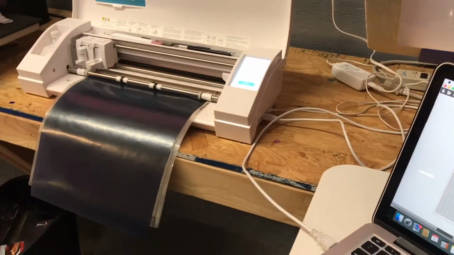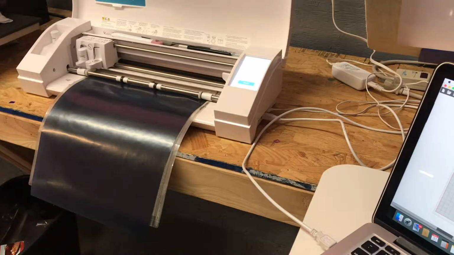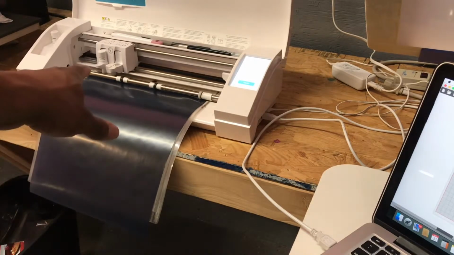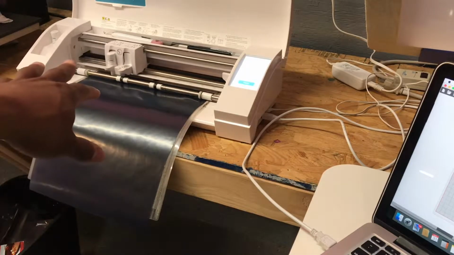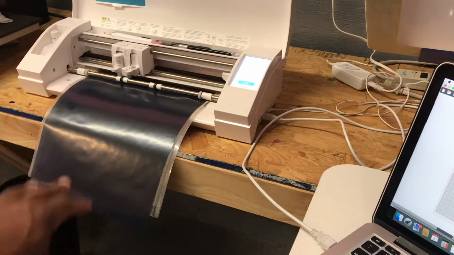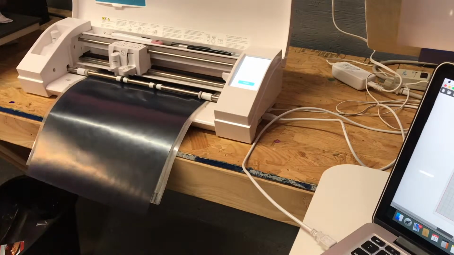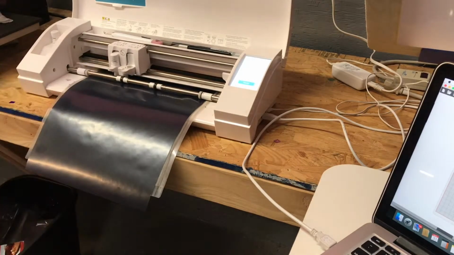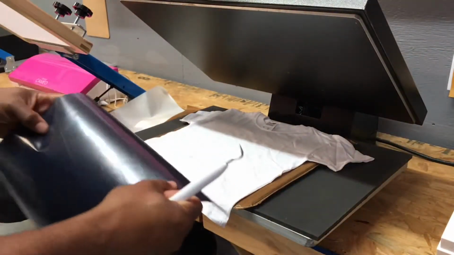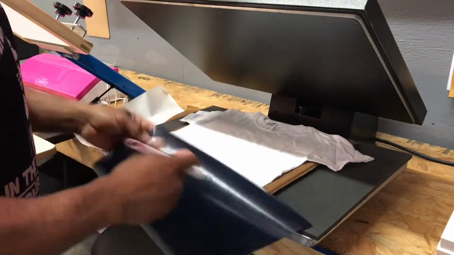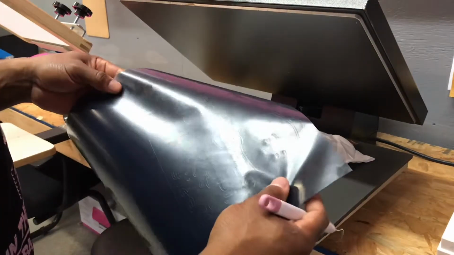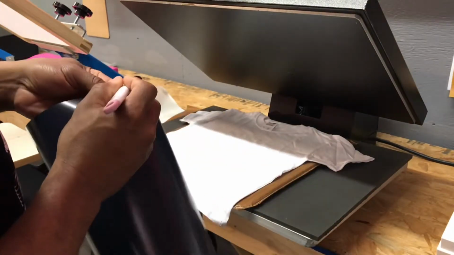And of course we'll go through the cut process, which many of you are familiar with, but that's what's going to happen now. The blade is automatically setting itself to the right depth, and it's going to cut through. So after that finishes, we'll weed it and you'll see the finished product. Okay, so the design's been printed out, and now we're going to weed it out.